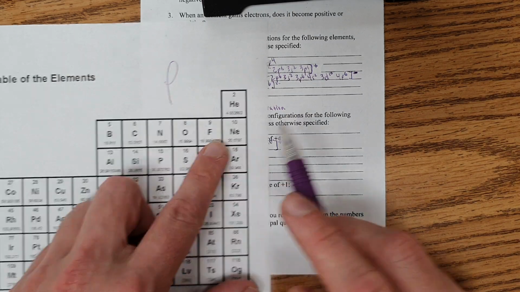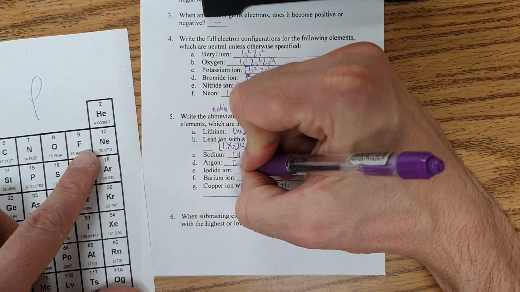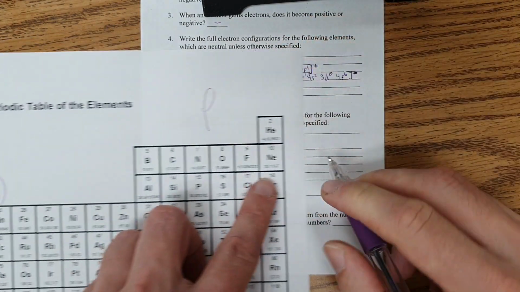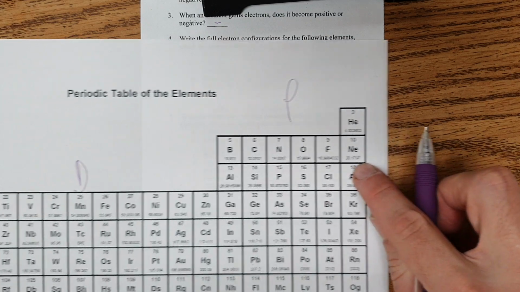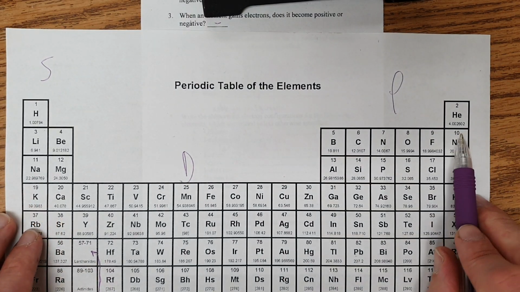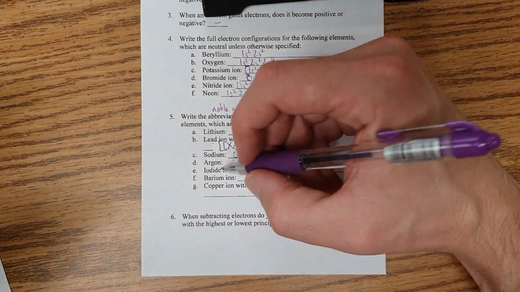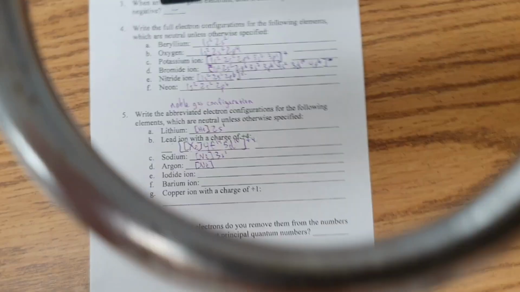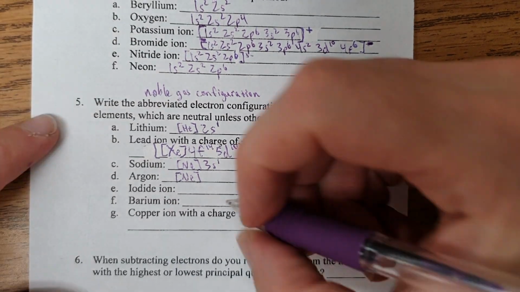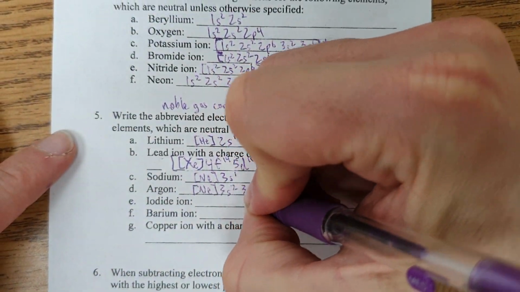So the previous noble gas is neon, so I put neon in brackets. And then what comes after neon is 3s2, 3p6. Zoom in again. 3s2, 3p6.